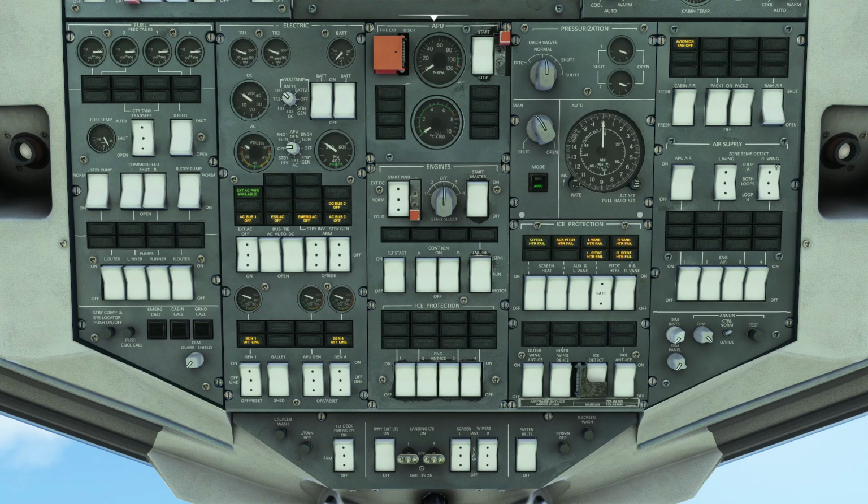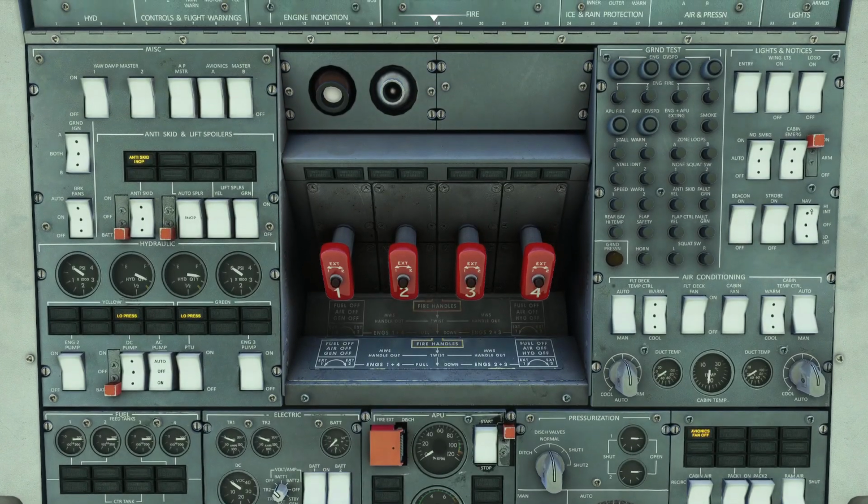We turn the lights above further up on the panel to high int. We turn the no smoking sign to auto. We turn the cabin emergency lights to armed. Over on the other side, we turn the yaw dampers to on. We turn the autopilot master switch to on. Avionics A and B to on. We turn the anti-skid light to on.